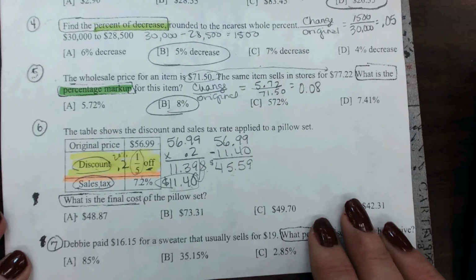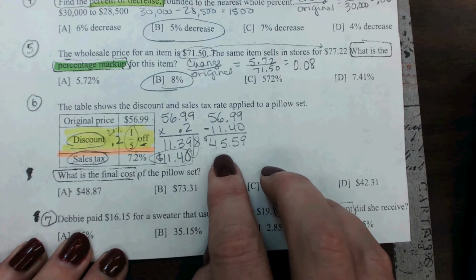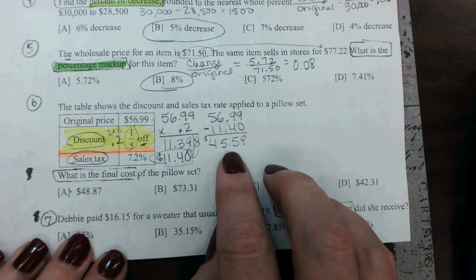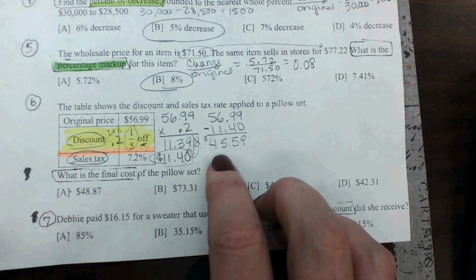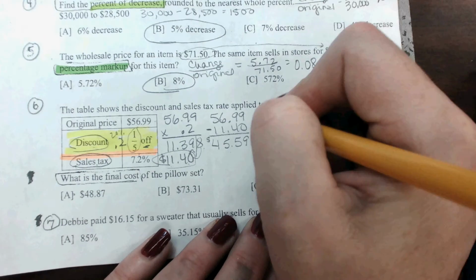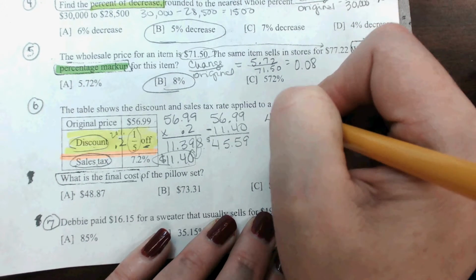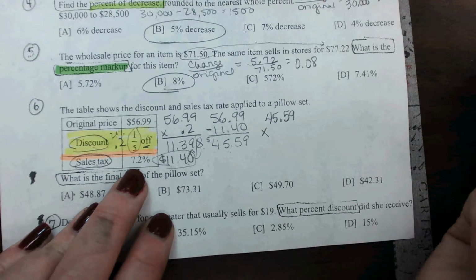So let's head back to our problem number 6. Our price is now only $45.59, down 20% from the discount. But now I take it to the register and it's time to put the tax on it. So it rings up $45.59. Then they put the tax of 7.2.